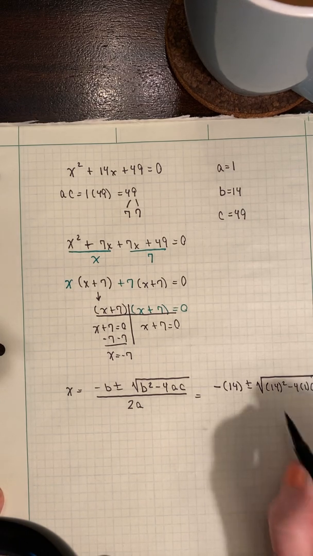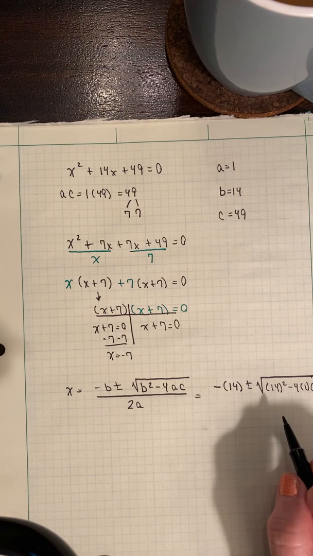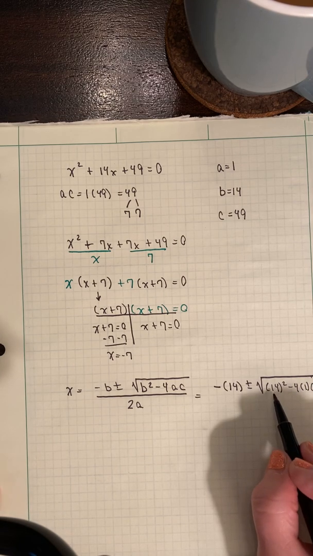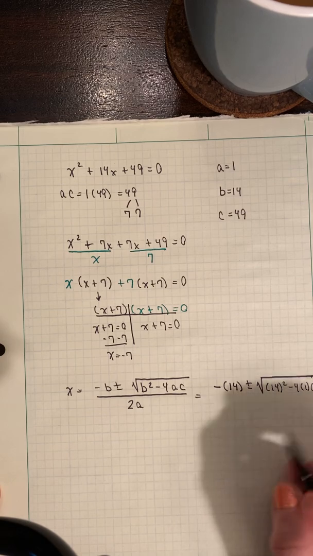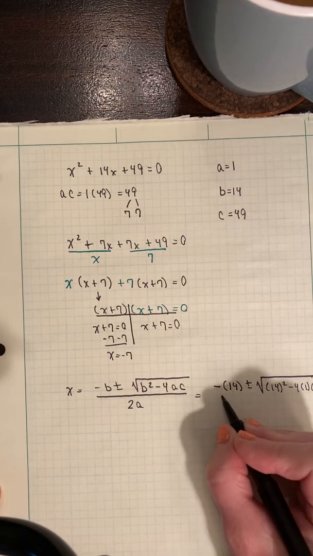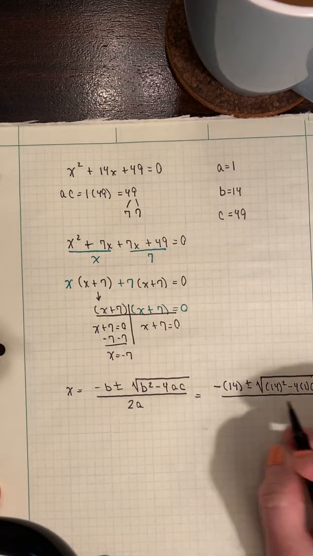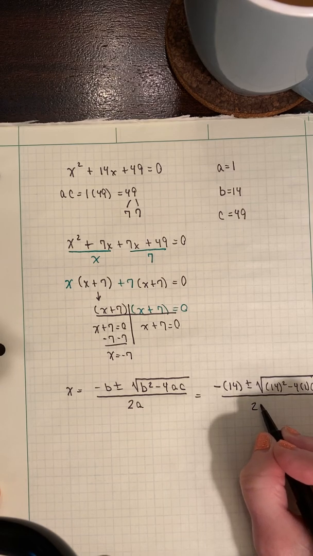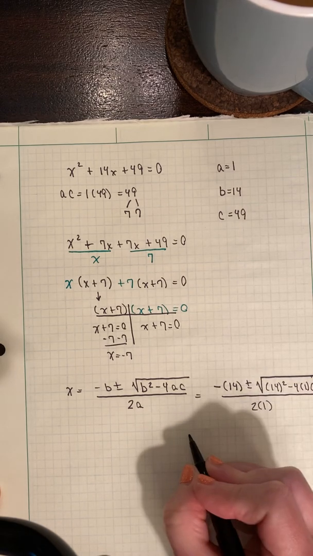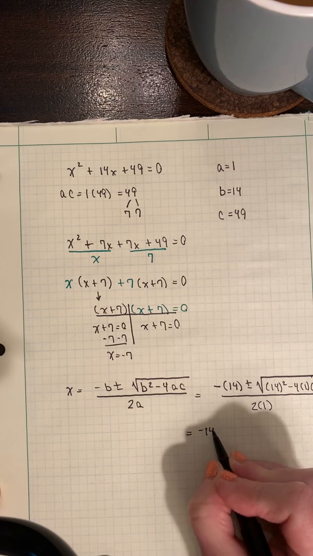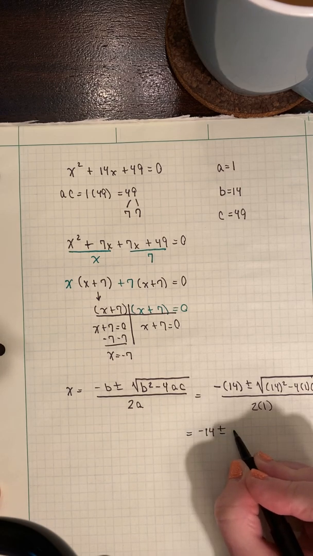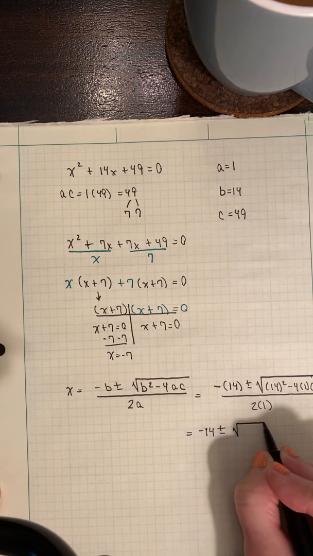And I suggest you always do these parentheses because if there's a negative here, when we square it, we need to make sure we get that positive. And that is all over 2a. So I have -14 plus or minus the square root.